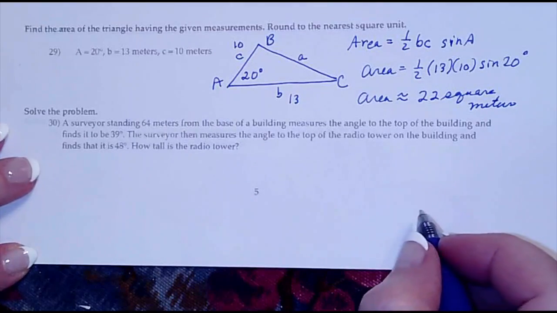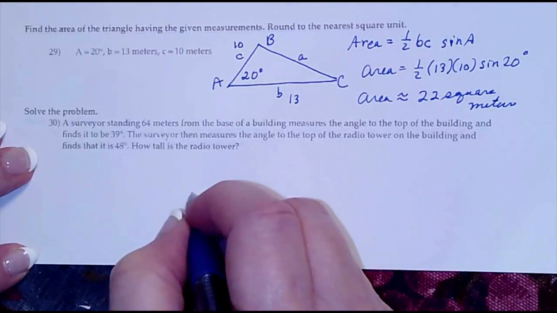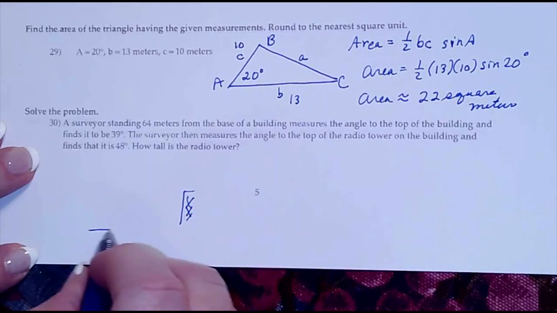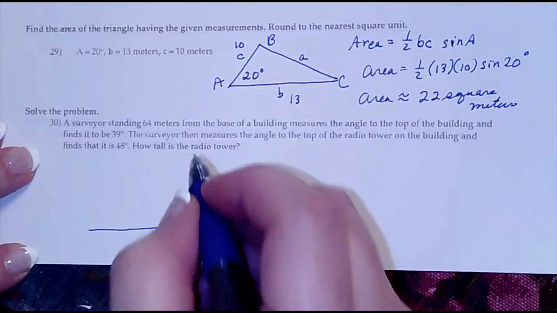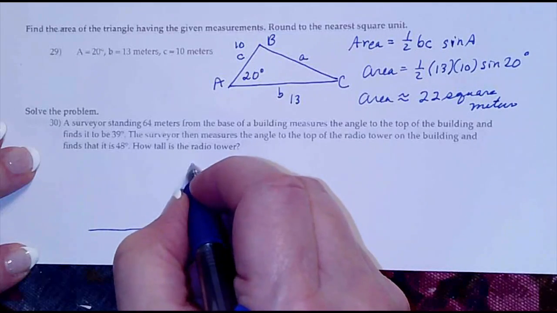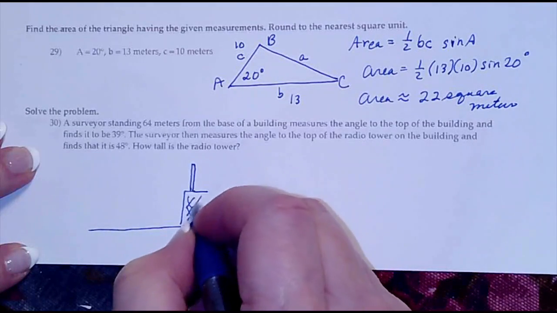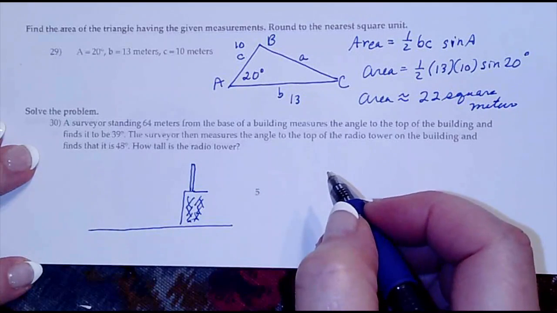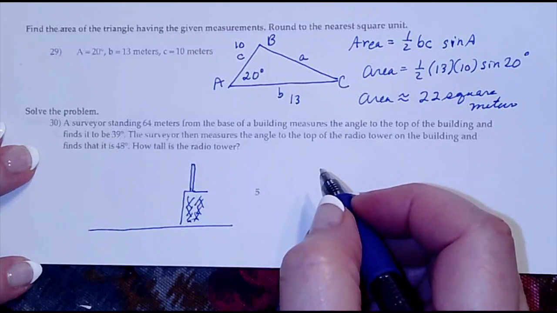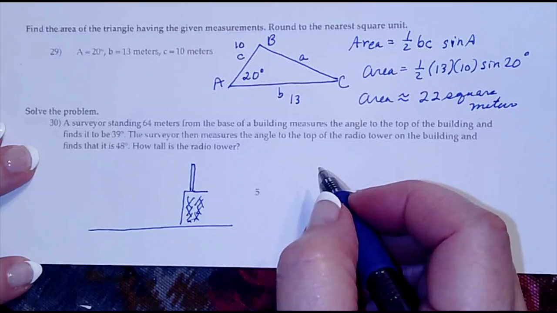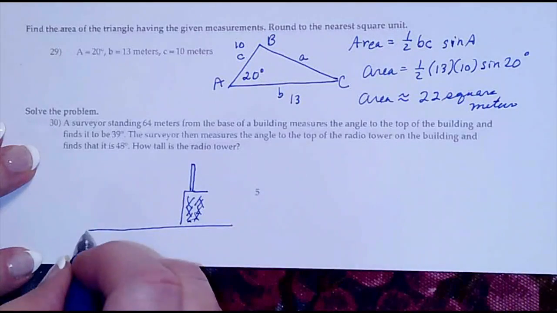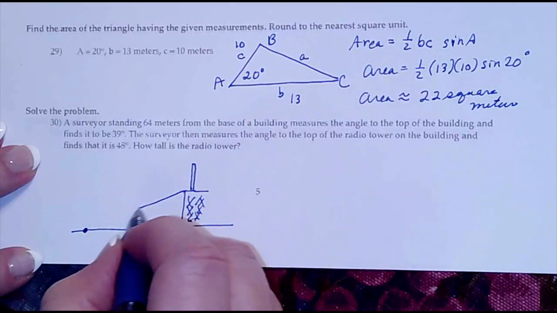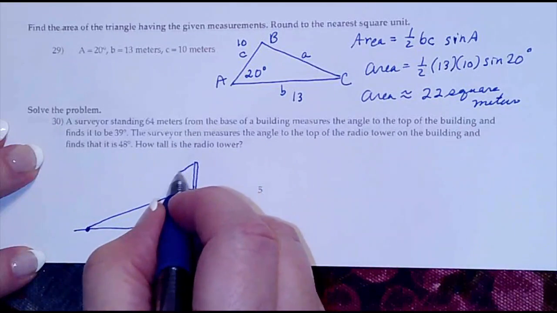The radio tower. Okay, so we have a building, and we have the ground, and we have a radio tower on top of the building. So here's my building, and there's my radio tower. So he says he's standing 64 meters from the base of the building, and he measures those two angles. So here he's out here somewhere, and he's measuring this angle, and he's measuring this angle.